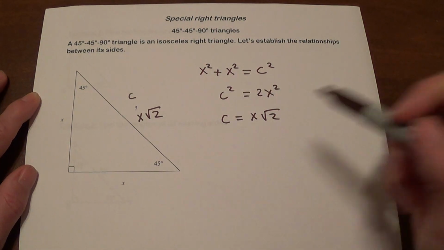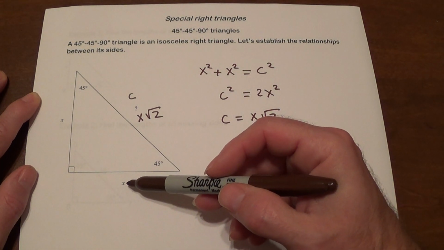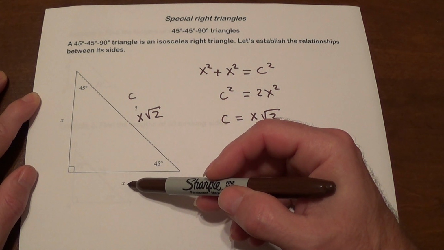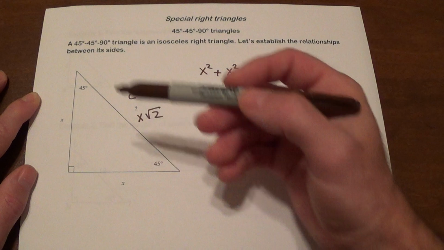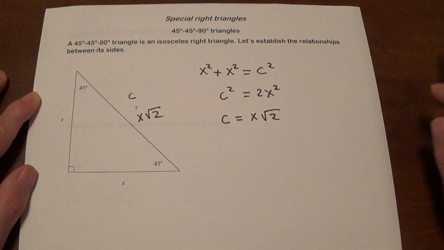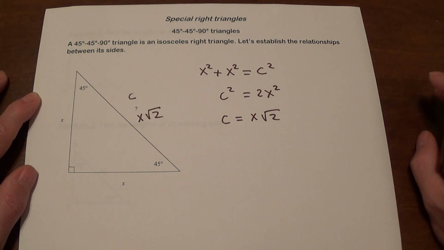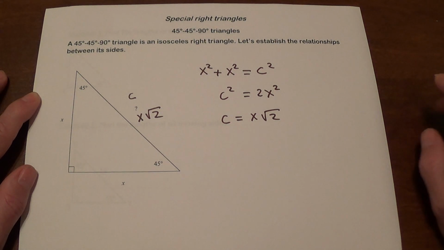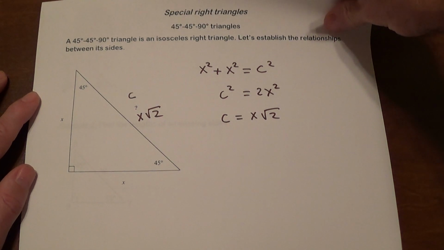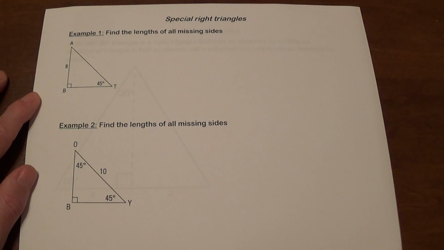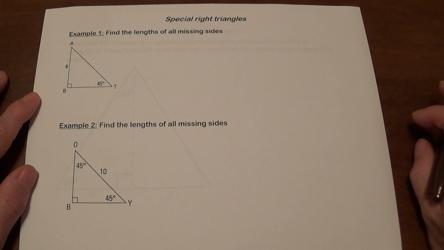So if I know the length of a leg in a 45-45-90 triangle, I automatically know the other leg, obviously, because they're congruent, and the hypotenuse will be square root of 2 times the length of the leg. Okay? So let's try some problems. Find the lengths of all missing sides.